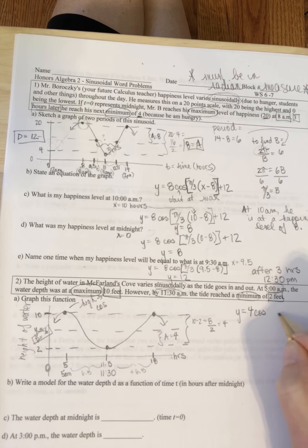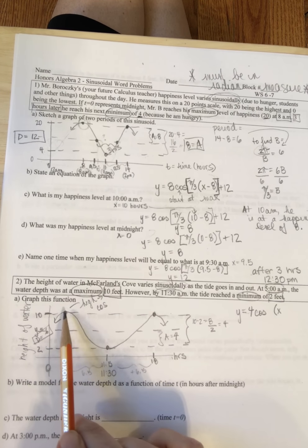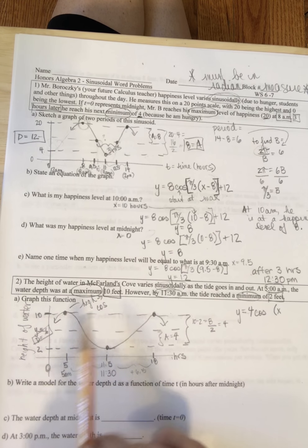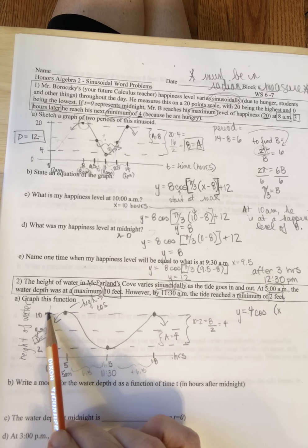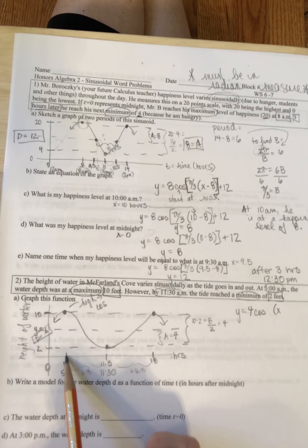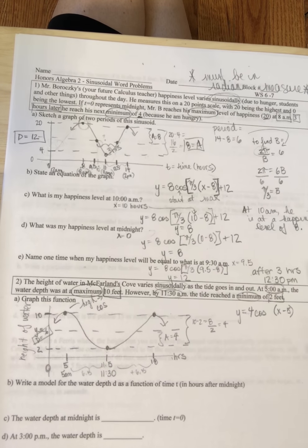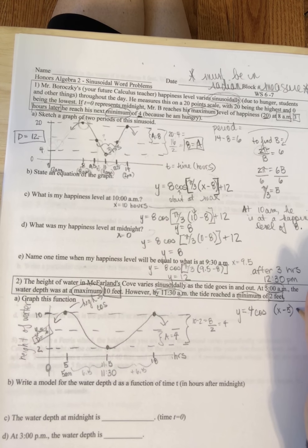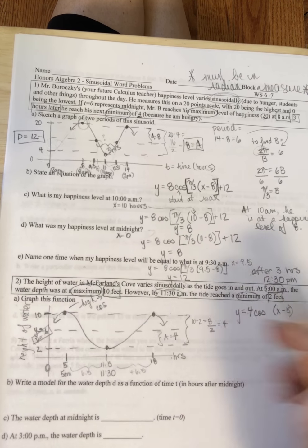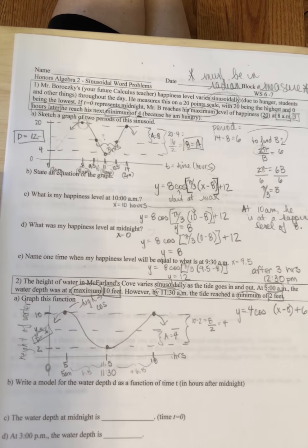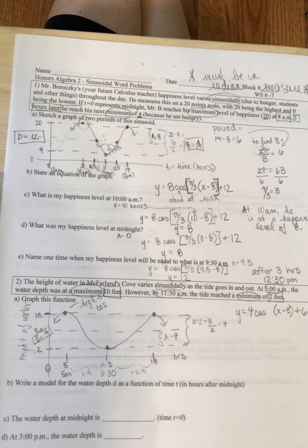Do I have a shift? Well, I started at a high, which means it was cosine, but I didn't start at the 0 point. I started at the 5 point. So that means it's going to be x minus 5 for my phase shift. And then my D value, we said, was y equals 6, so I'm going to add 6. And now the last thing I have to do is find my period, right?